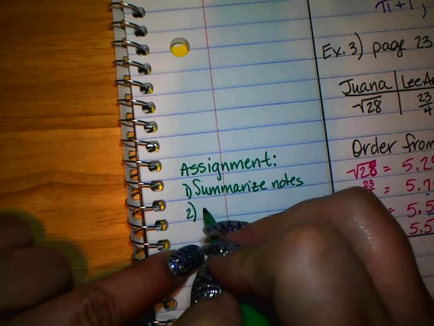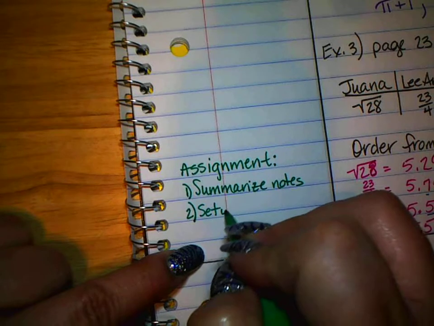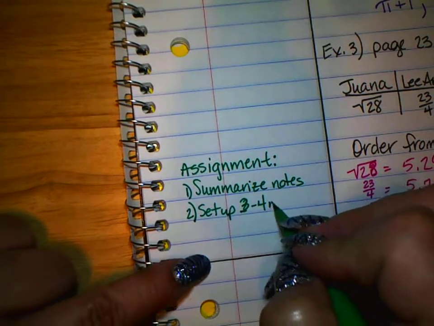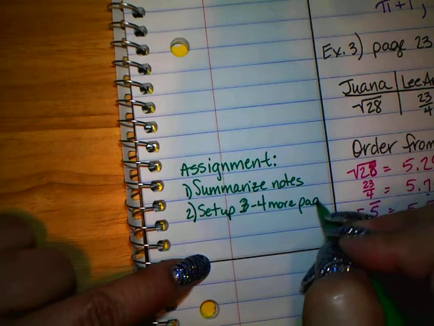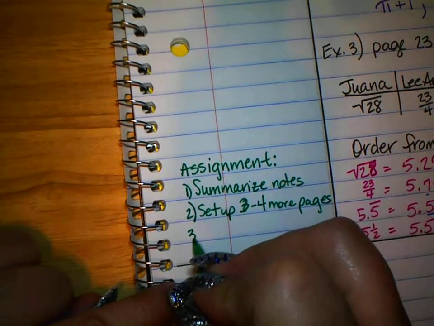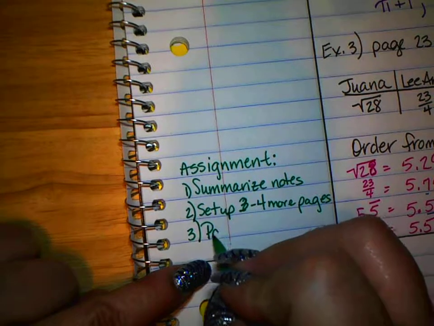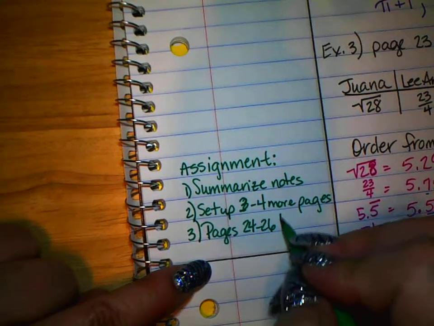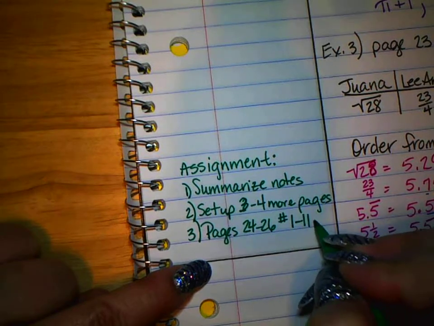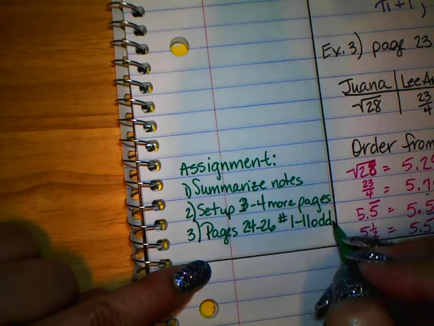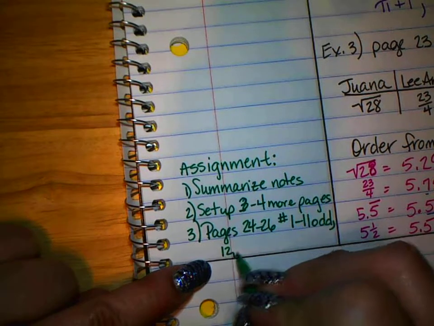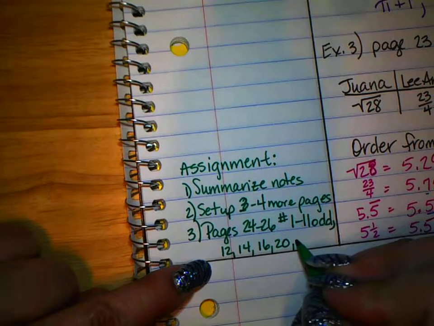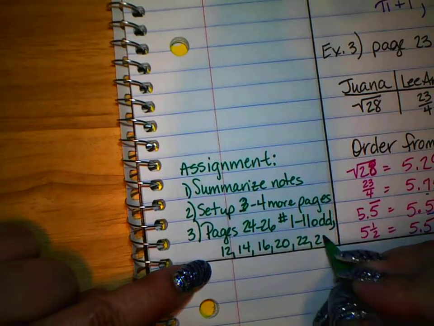Two, set up 3 to 4 more pages. And three, you're going to do pages 24 to 26, 1 through 11, odd, 12, 14, 16, 20, 22, 24.